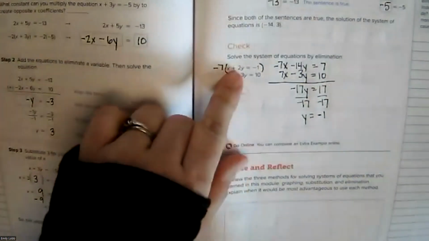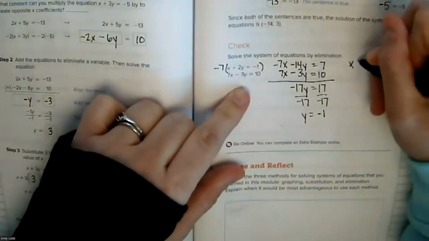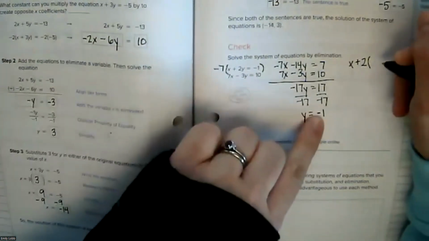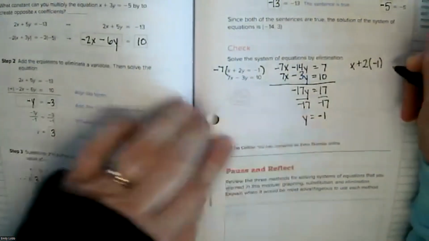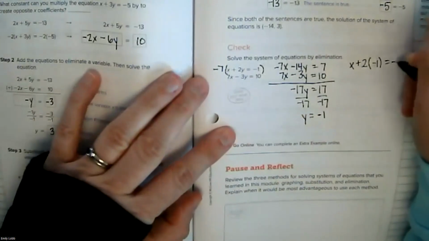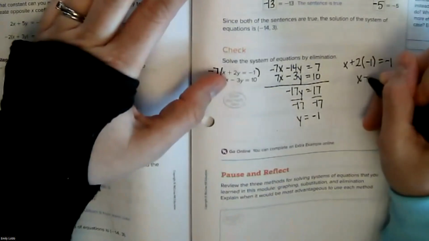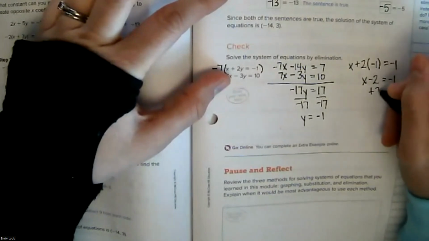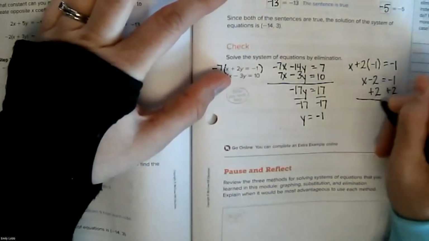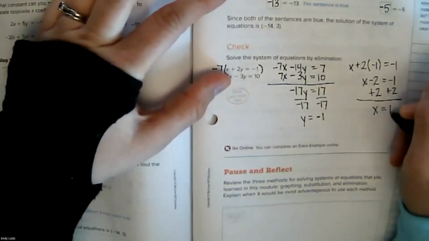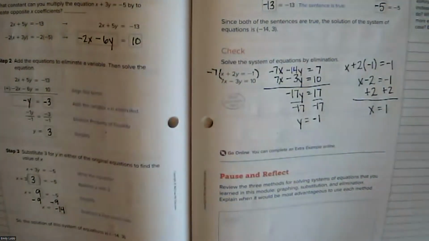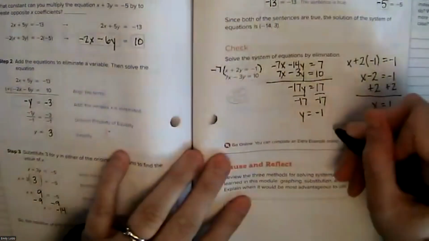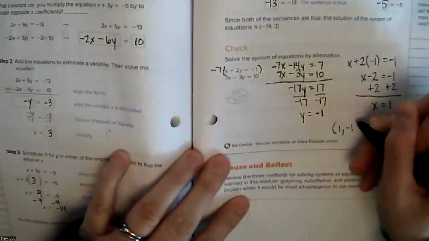If we look at our top original equation and rewrite it, x plus 2, but in place of y, we put what y equals, we then can solve for x. So simplified, this becomes x minus 2 equals -1. 2 times -1, right? So when I add 2 to both sides, x is equal to 1. So my answer to this solution would be the point 1, -1.